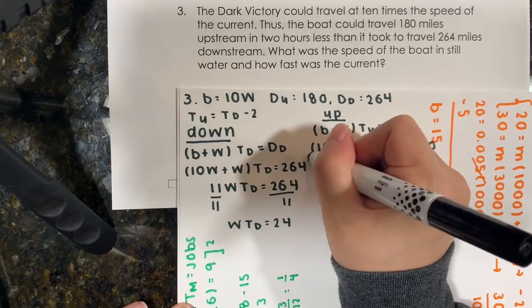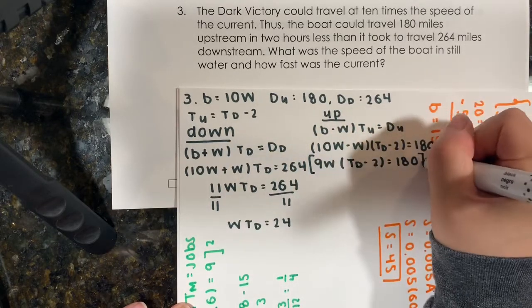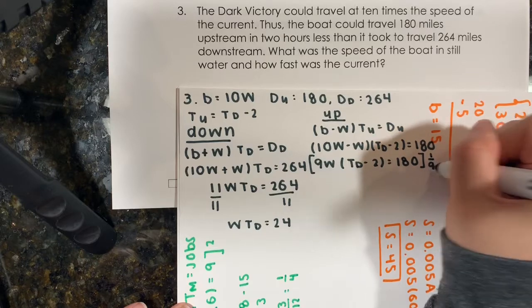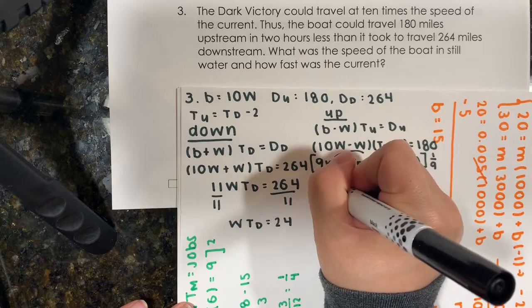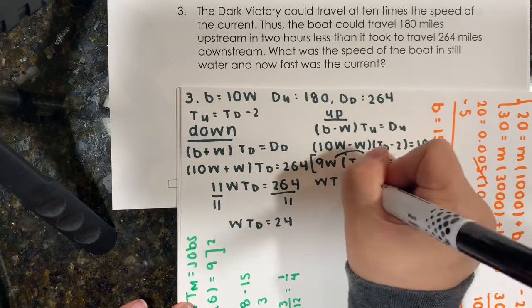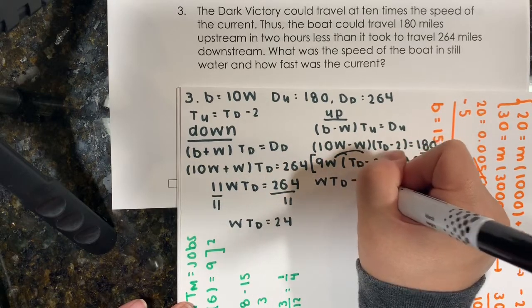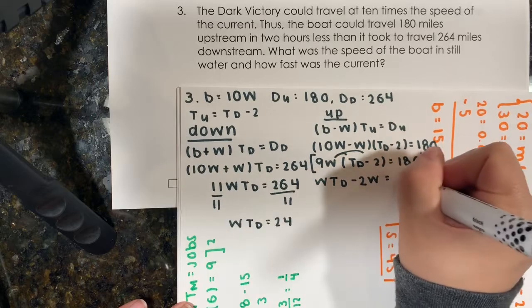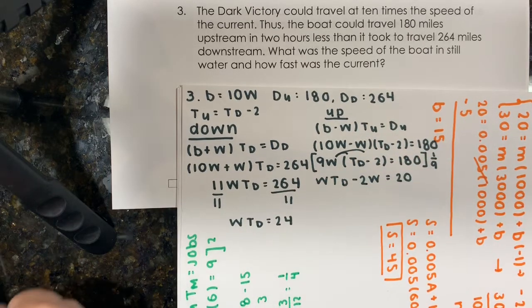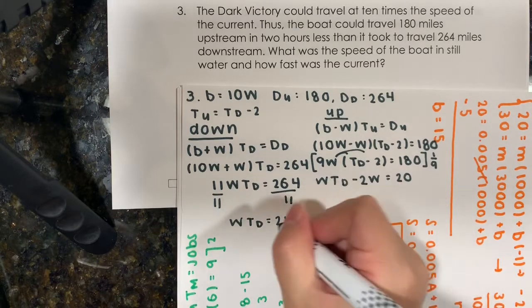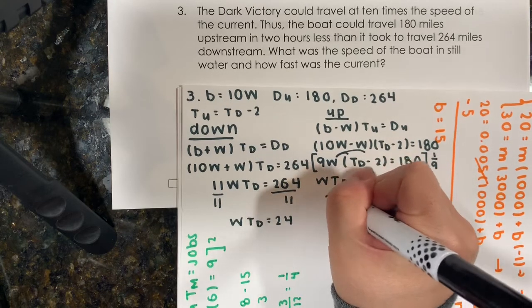Before I distribute the 9W, I'm actually going to divide this equation by 9 and then distribute just the W. So that would be W TD minus 2W equals 20. I can replace my W TD with 24.